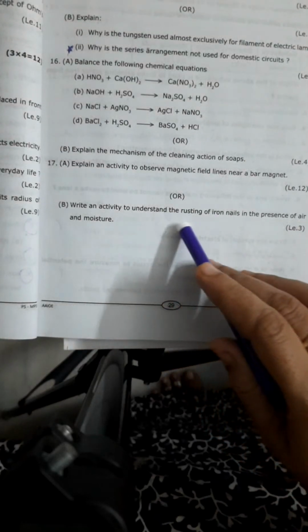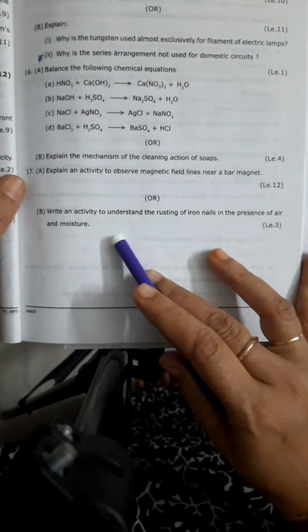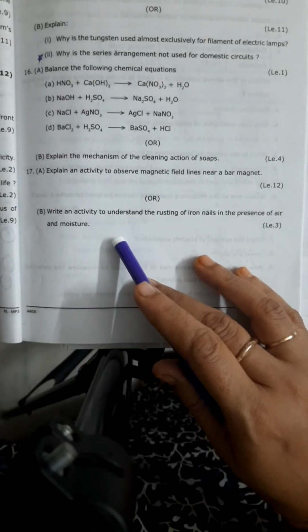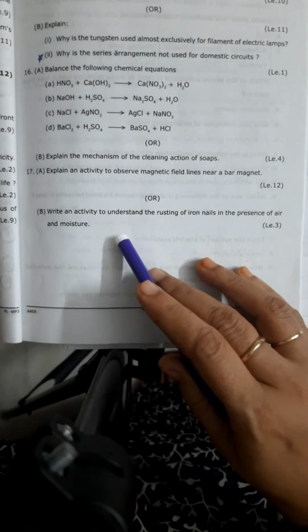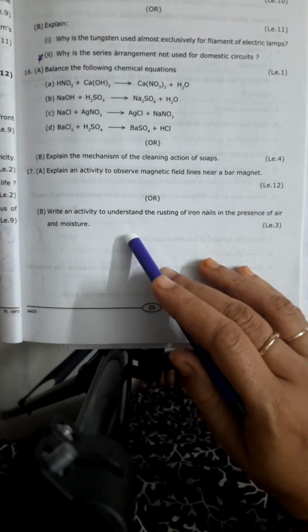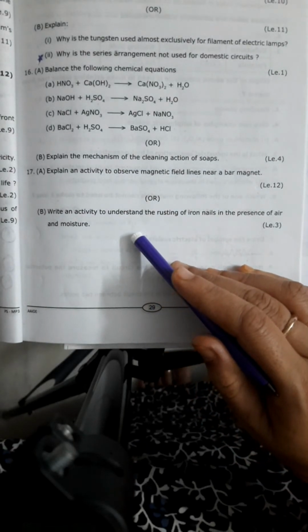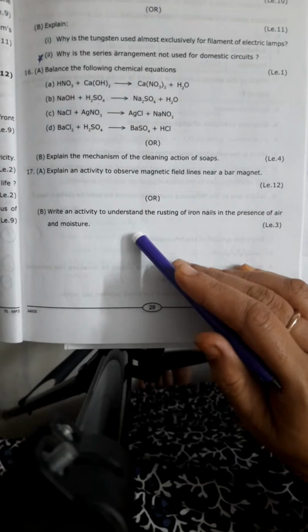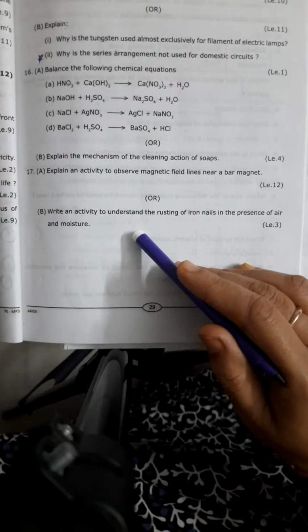Write an activity to understand the rusting of iron nail in presence of air and moisture. This is the last question. For that activity, if you remember, iron nails are taken and one test tube will be half filled with water. In another test tube, nothing will be there. It will be completely dry.